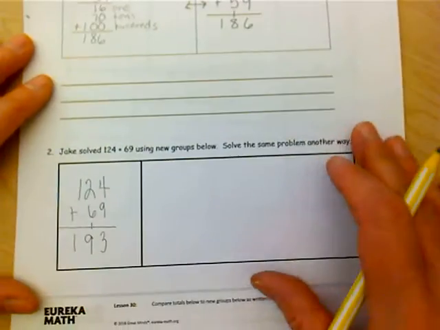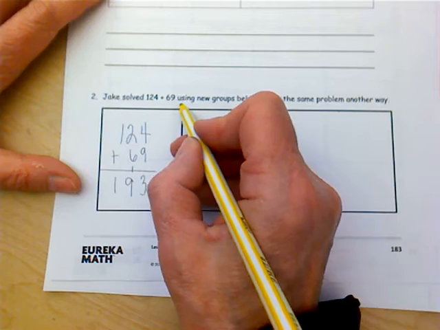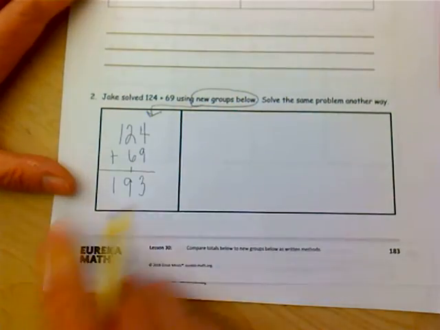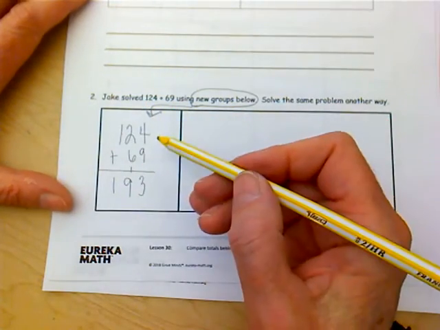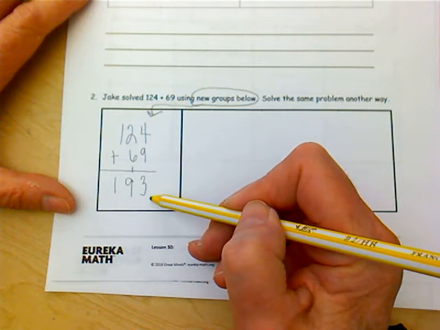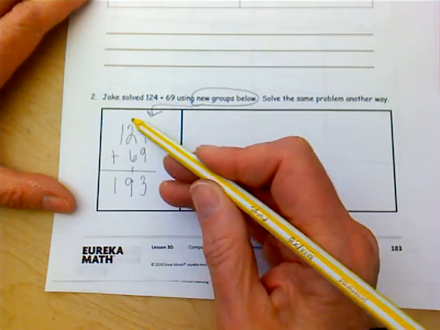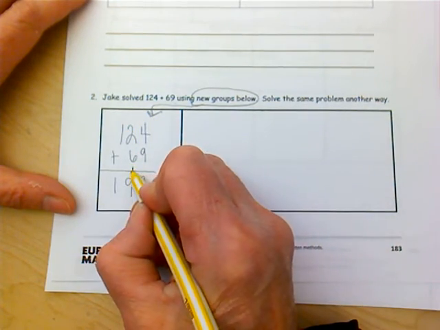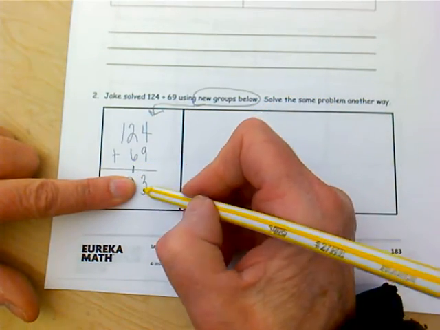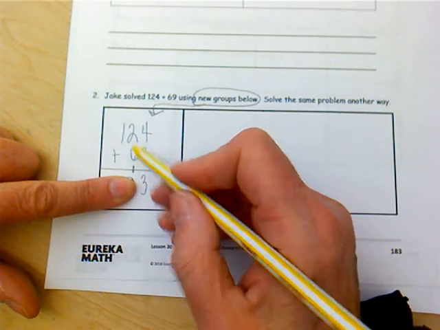All right, so now on problem number 2, we have Jake, who is using new groups below. I'm just going to circle that. So he's using new groups below to solve 124 plus 69, and let's take a look at how we did that. 4 ones plus 9 ones is 13 ones. So he wrote 13 ones as 3 ones and composed a 10, and he put that 10 down below the tens that already existed. So you can see that we technically really do have 13 ones. We're just breaking it apart into 3 ones and 1 ten.